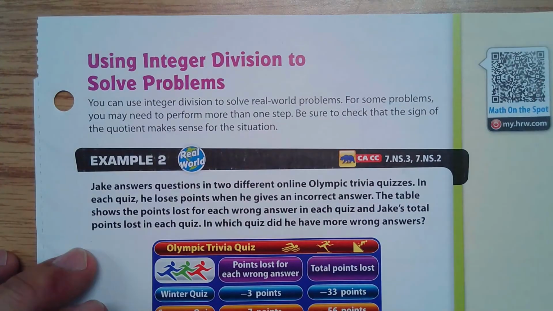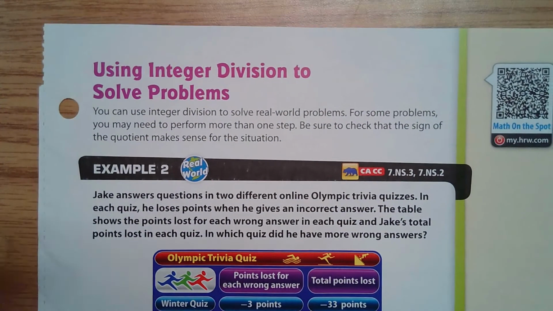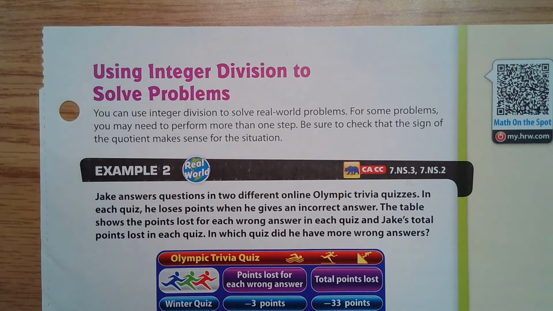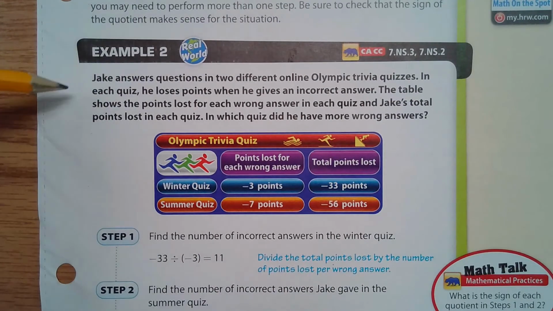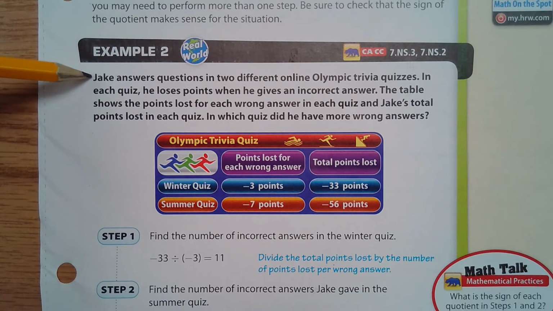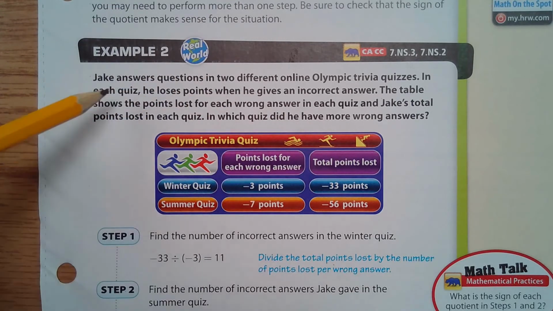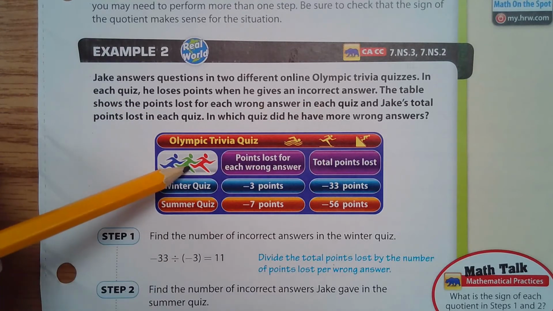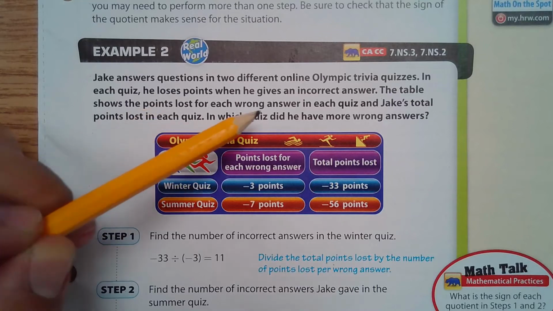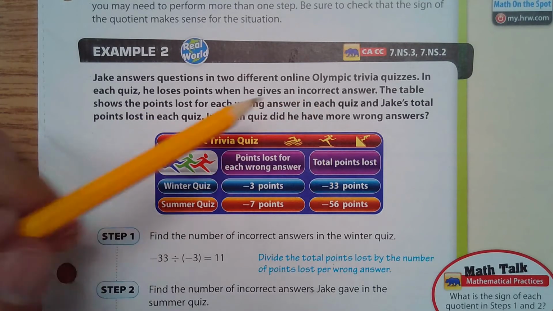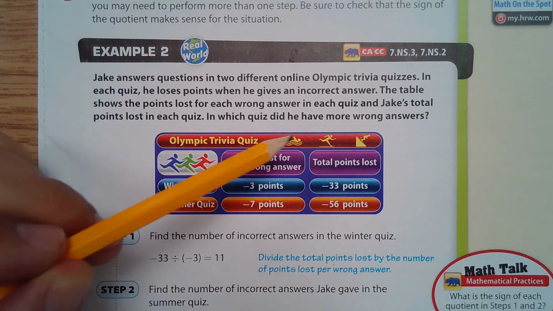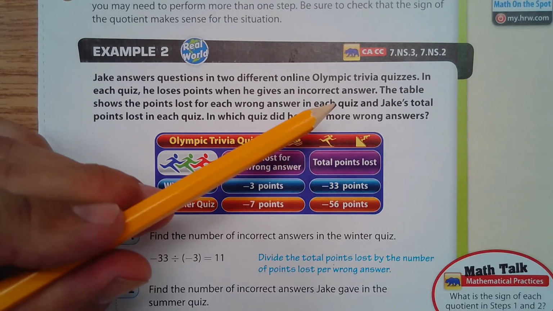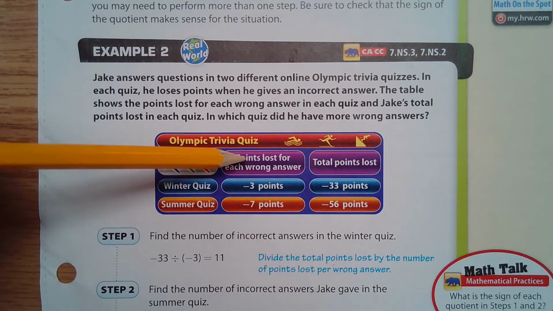With that, I have one quick example to show you where we have word problems. So first thing, in this word problem, Jake answers questions in 2 different online Olympic trivia quizzes. Each quiz, he loses points when he gives an incorrect answer. The table below here shows the points lost for each wrong answer in the quiz and Jake's total points lost in each quiz. Which quiz did he have more wrong answers?